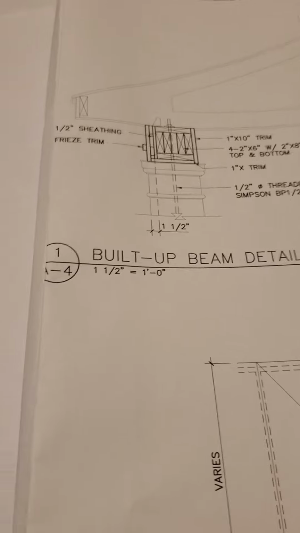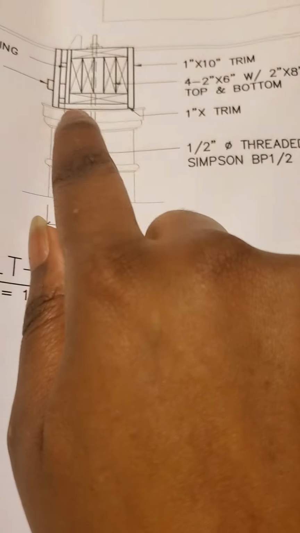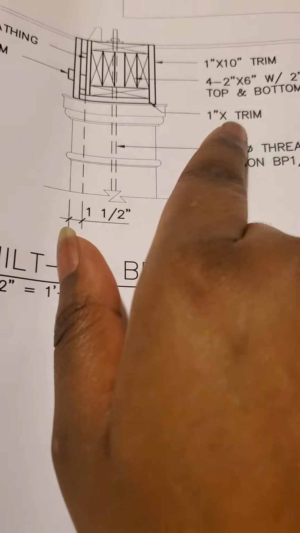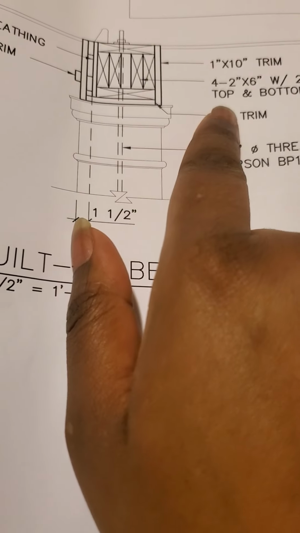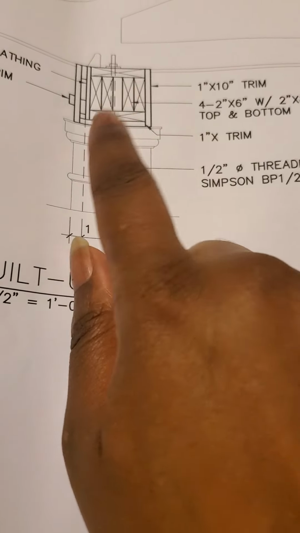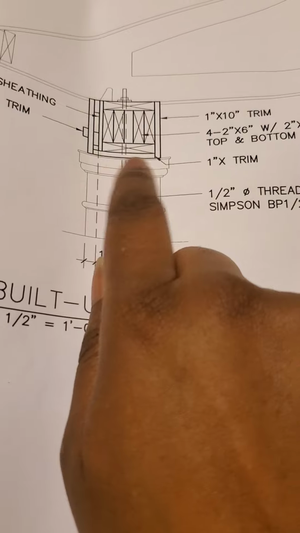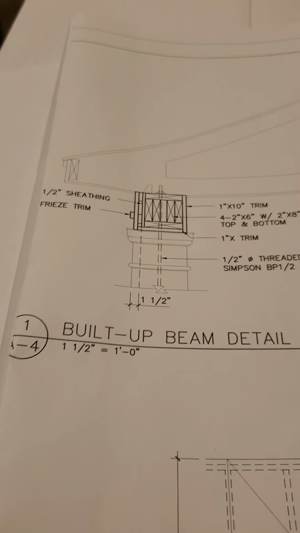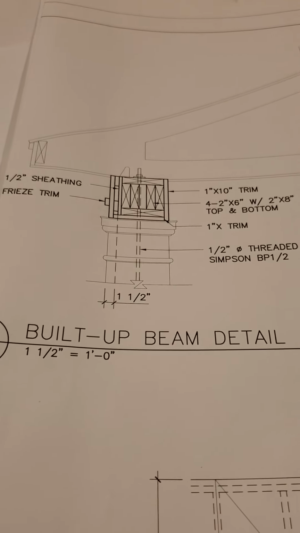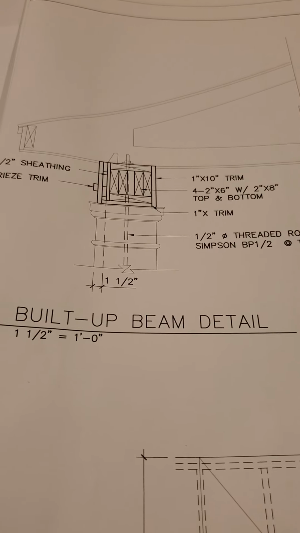I'm assuming they're referring to this right here because it says 1x trim. So I think they maybe just forgot the 2. So again, that is just going to go around the perimeter of your porch, and that is going to be 42 as well.